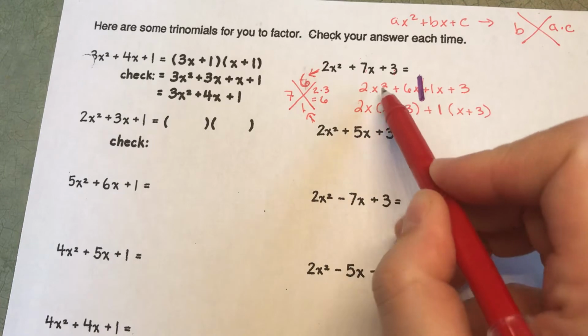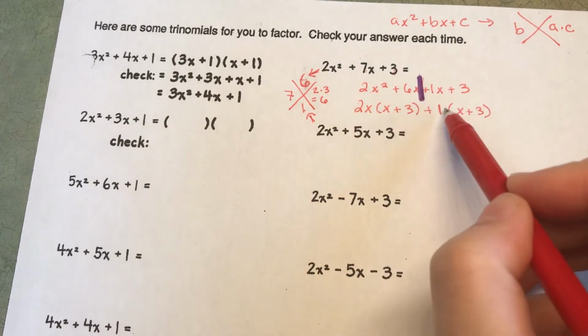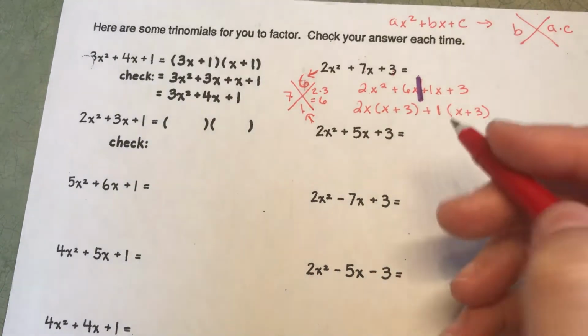2x times x is 2x squared. 2x times 3 is 6x. 1 times x is 1x. 1 times 3 is 3.